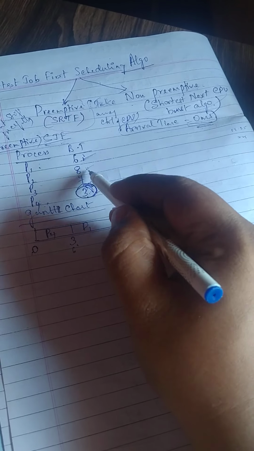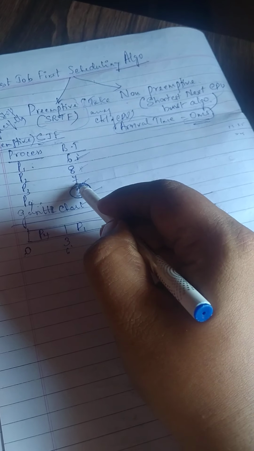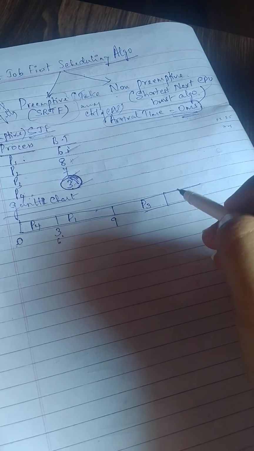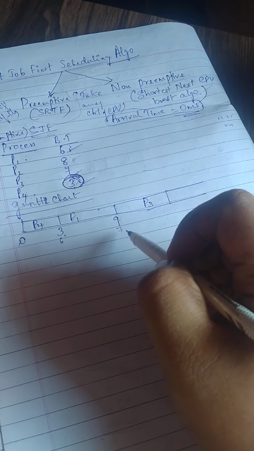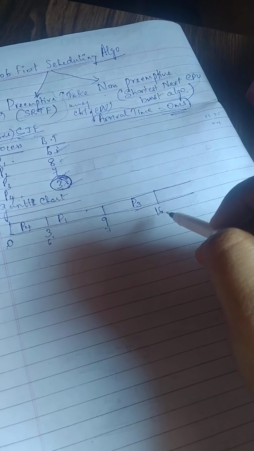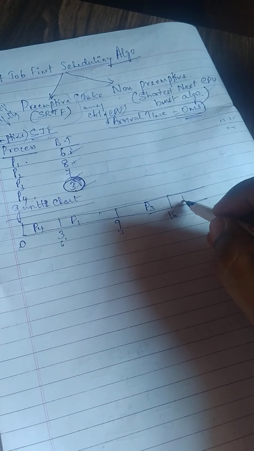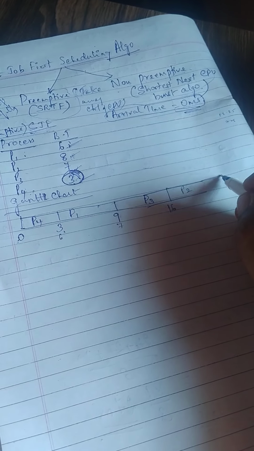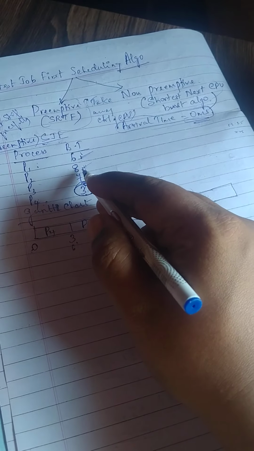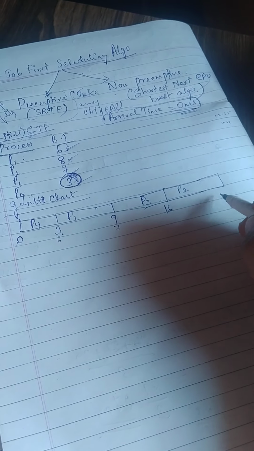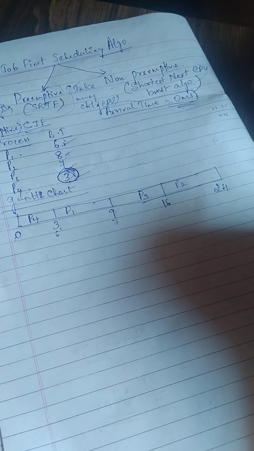Out of these, P3 has the smallest burst time, and it takes 7 milliseconds. So to 9 you add 7, and it will go up to 16. The last one pending is P2, which takes 8 milliseconds. So to 16 you add 8, and we'll go up to 24.